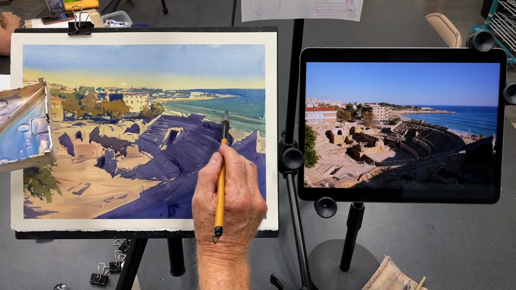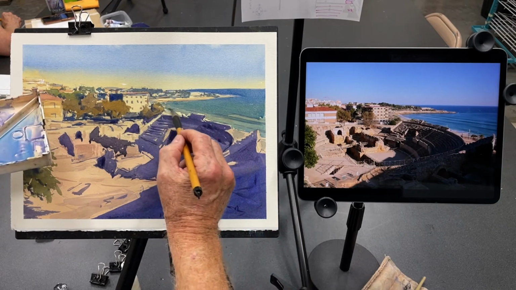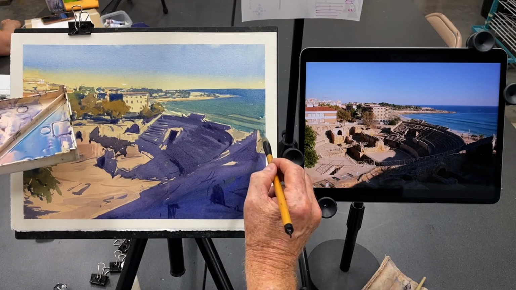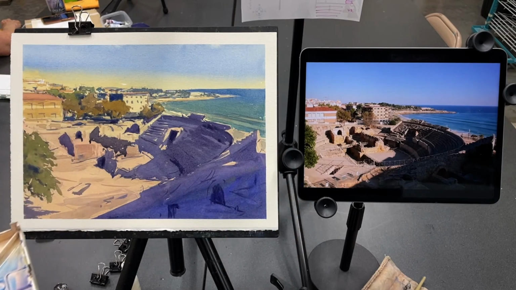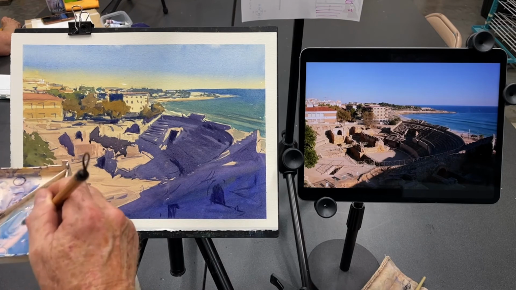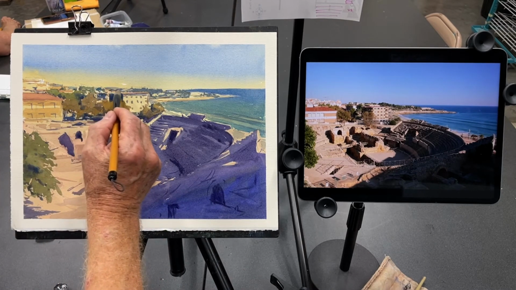Leave just a tad bit of the previous color behind. Yeah, I think I like that a little better. I think I might even use some of that back here.